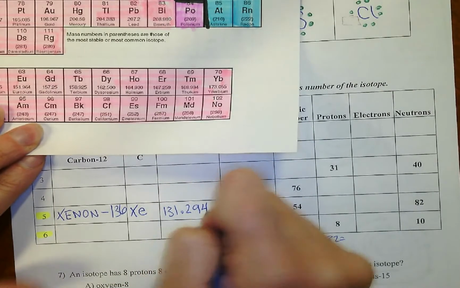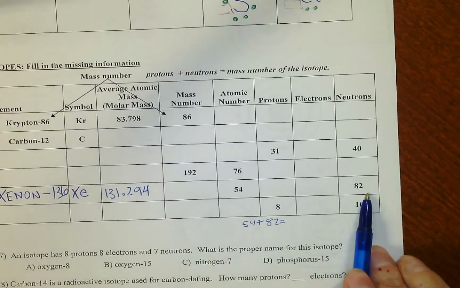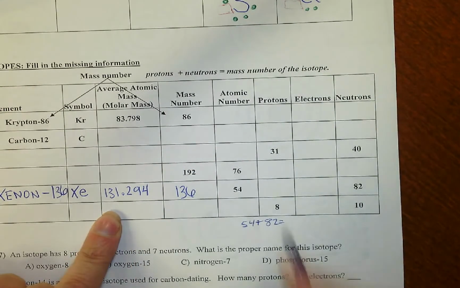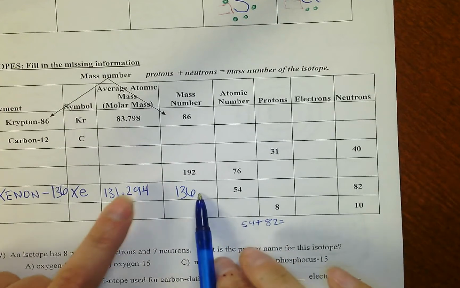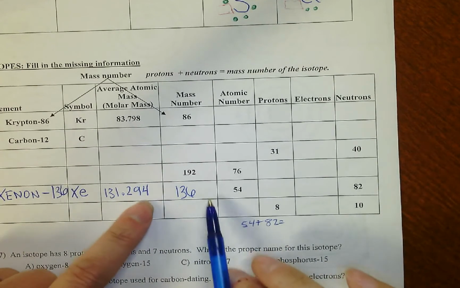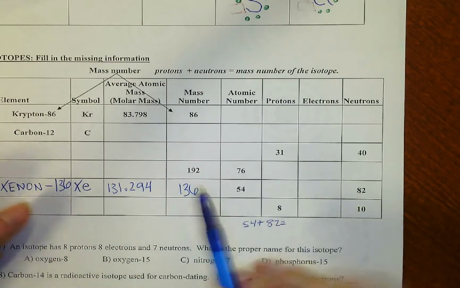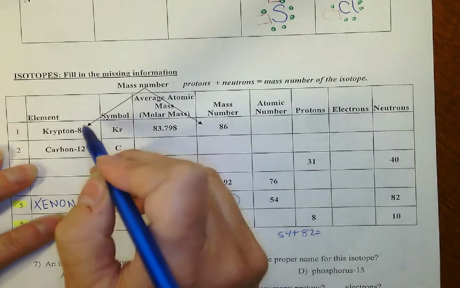131.294. This xenon I know has 82 neutrons because I told you on this table. So the mass number for this one is 136, total neutrons plus protons. These two numbers do not have to be the same. Sometimes they are, sometimes they aren't. That's okay. So whatever number you have written here should also be here, just like it was in this example.